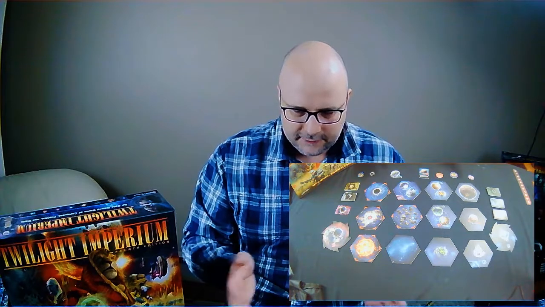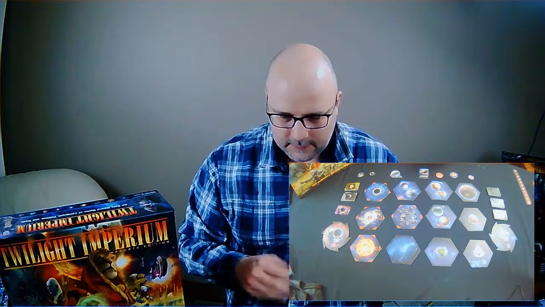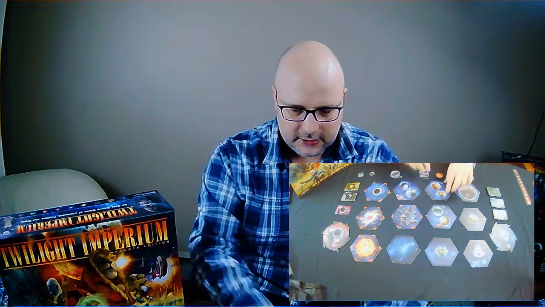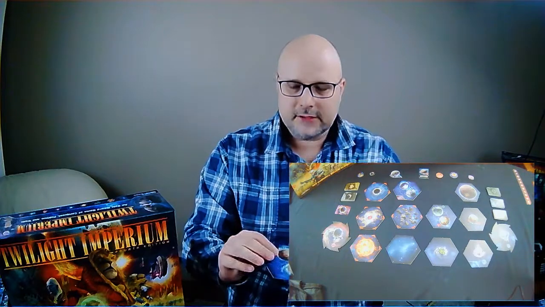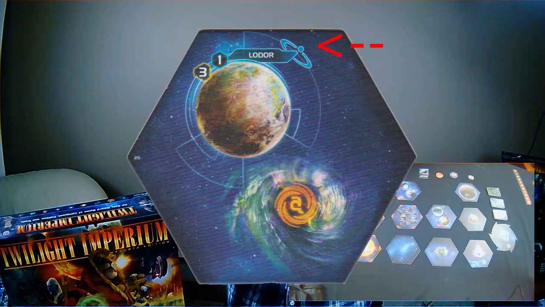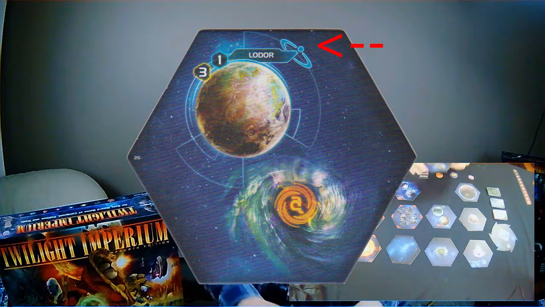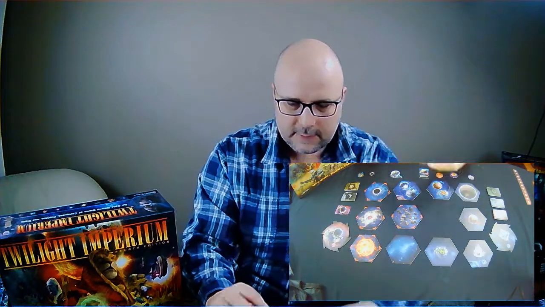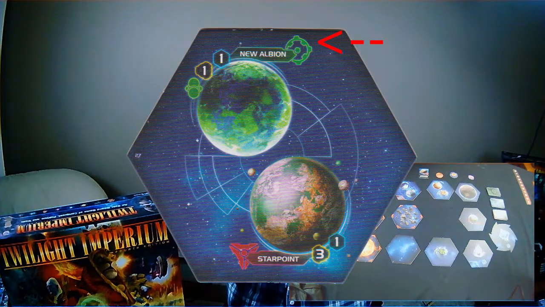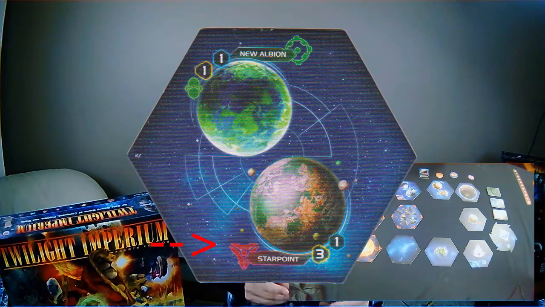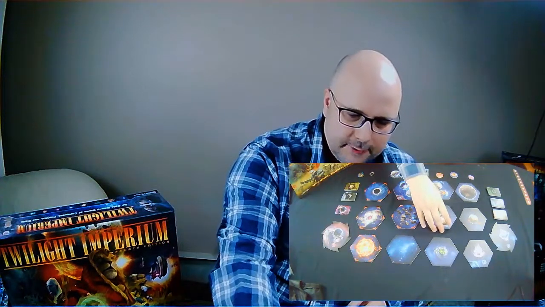Other planets have other different features. So, for example, your home planets don't have this, but you'll notice the other planets will have symbols. So Lodor here has a blue kind of a ring. And then we have a couple more planets here. So New Albion has a green gear shape. And Starpoint has a red, kind of a triangle. And what these are are planet types.